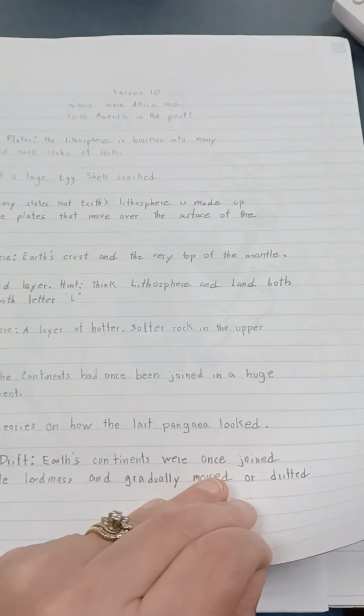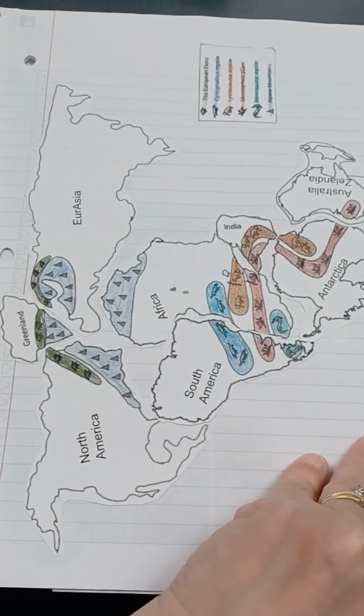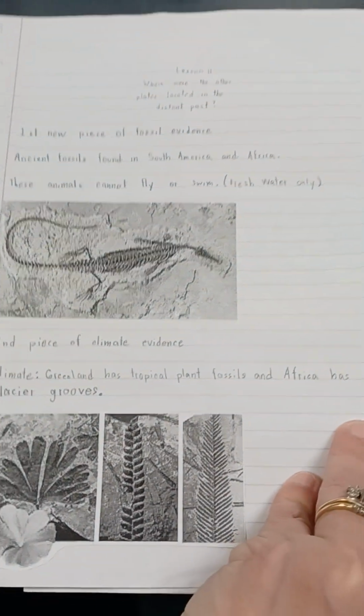There's more in Lesson 10 about Pangea. And we learned about fossil correlation with Wegener's evidence. In Lesson 11, we learned about the three major pieces of evidence.